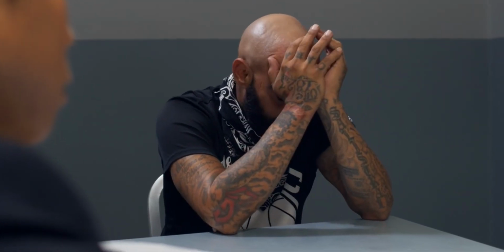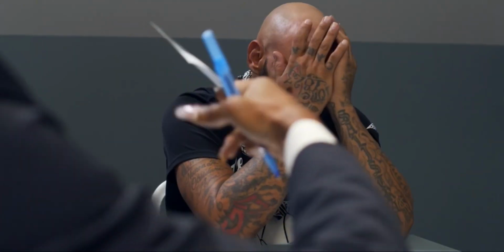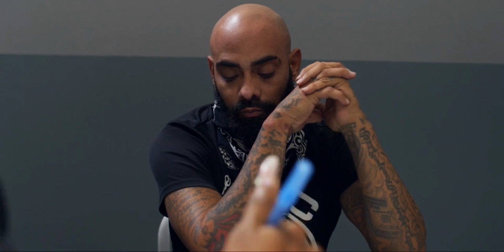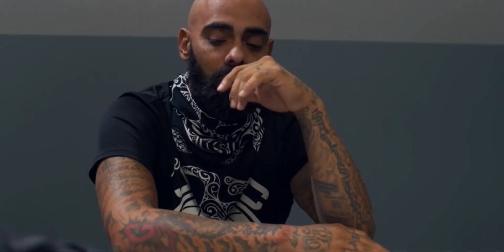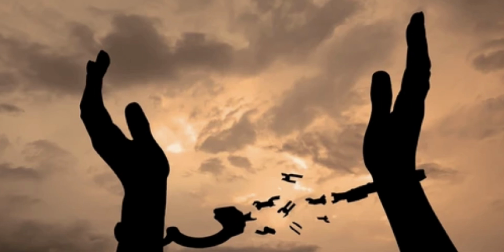False memories are not just a flaw of human nature, they're a flaw in our justice system. Without change, we risk continuing a cycle of injustice that ruins lives and leaves the real criminals free. The time for reform is now, because in the end, justice isn't just about conviction, it's about truth.